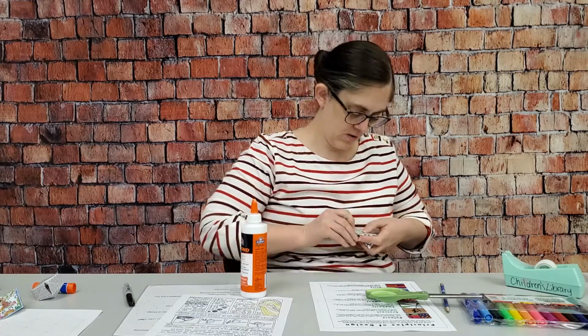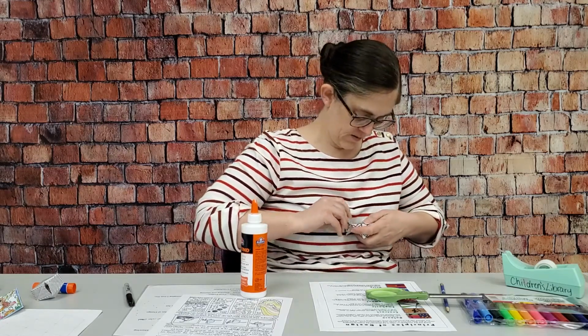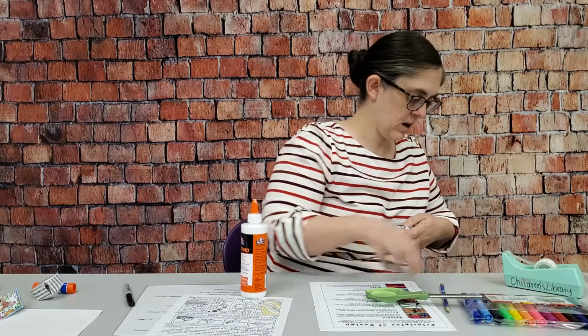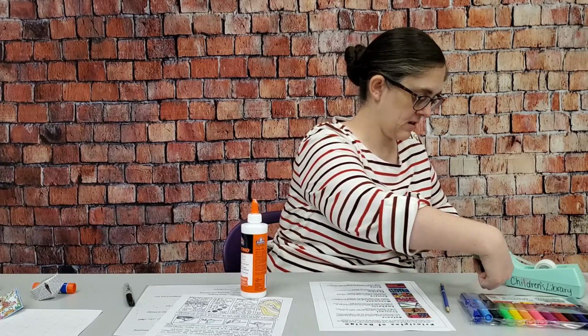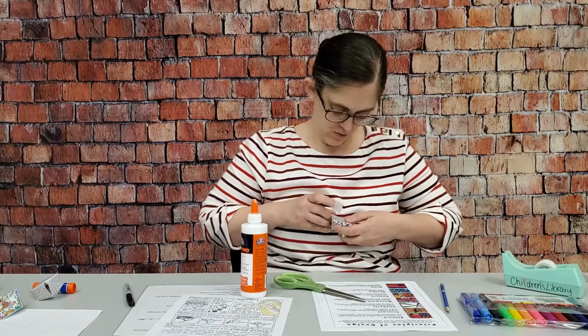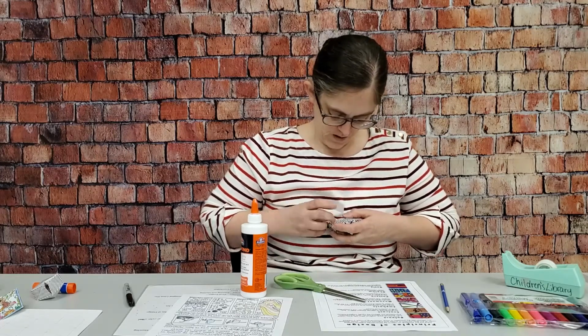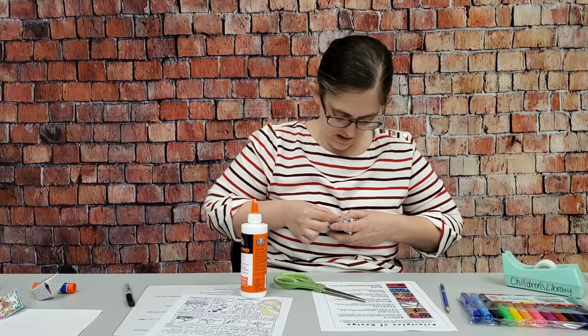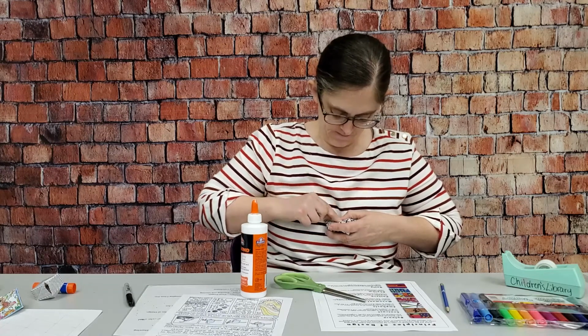Okay, so before I even try to get them to stick really well, I want to go ahead and tape that seam there in between the two spots, because otherwise it's not going to stay.